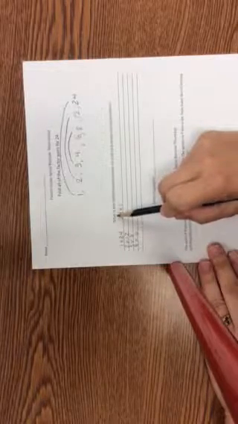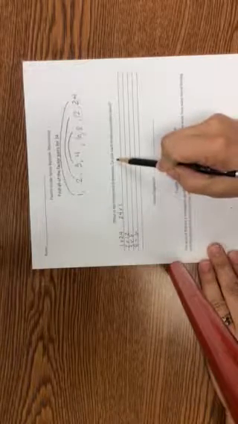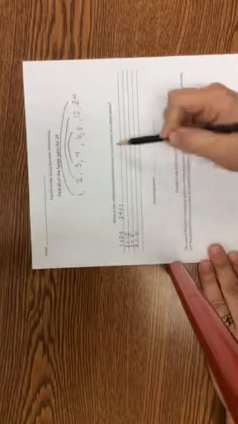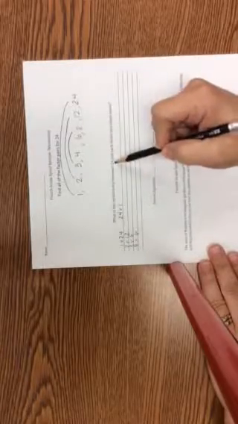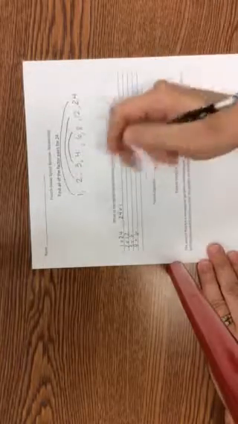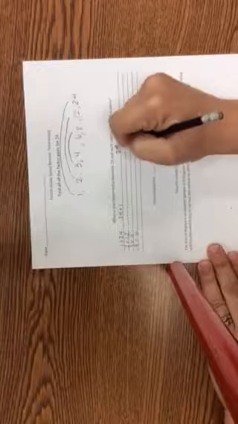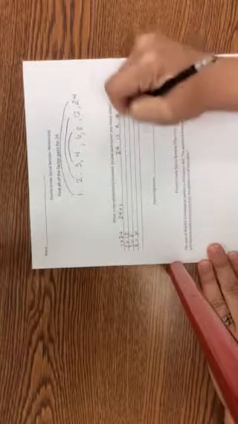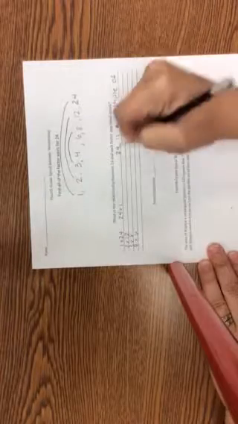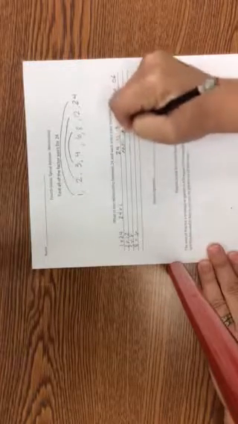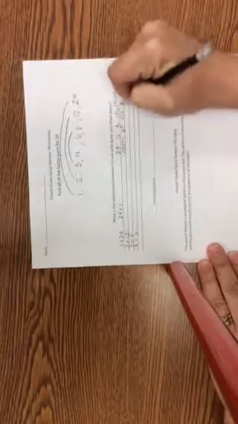Now the question down here at the bottom says, what is the relationship between 24 and each factor that you listed above? Well, for each of these factors that are listed above, 24 is a multiple of that number. So to answer that question, I would write 24 is a multiple of each of its factors.